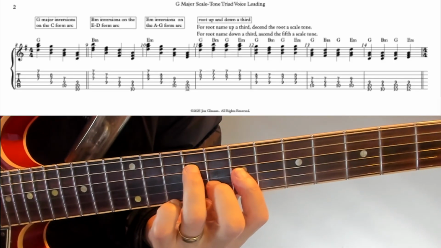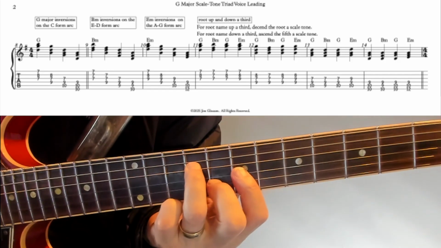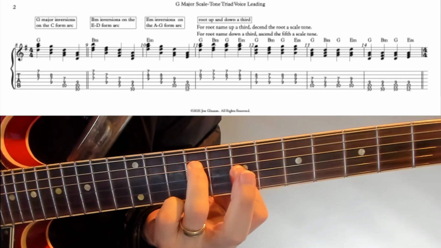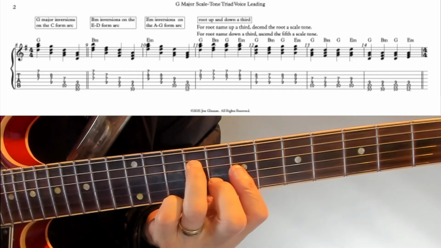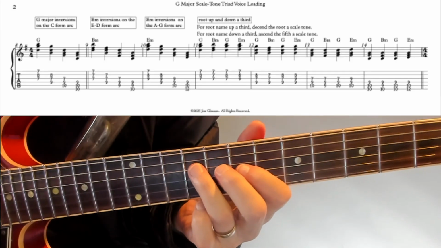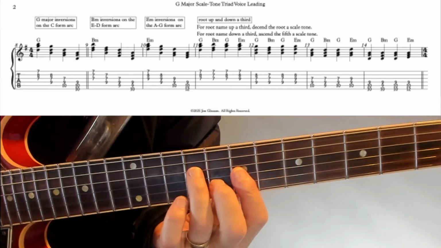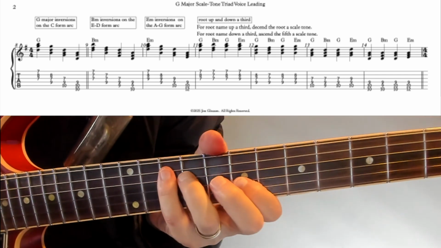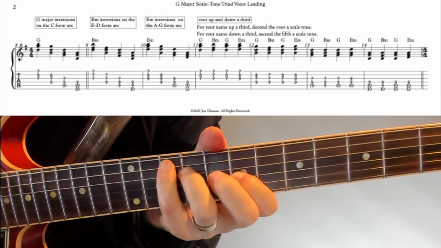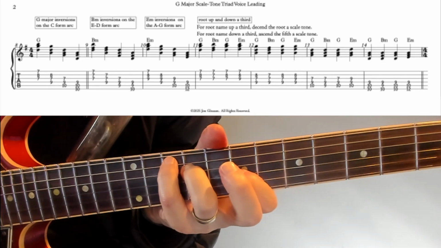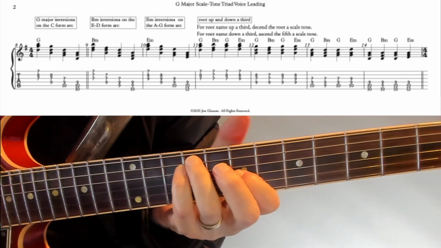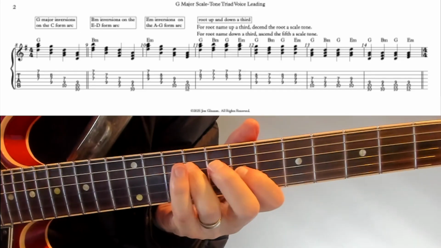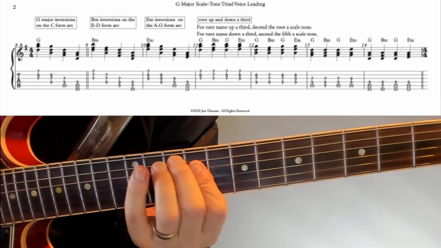Then next on strings 4, 3, 2, the G chord is 3rd, 5th, root, and we need to descend the root 1 scale tone to get B minor. We go back to G and ascend the 5th, 1 scale tone to get E minor. And then G on strings 5, 4, 3 is root, 3rd, 5th, and we descend the root to get B minor. We go back to G and ascend the 5th to get E minor.